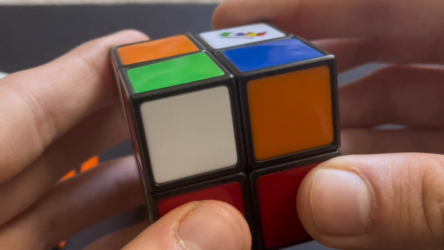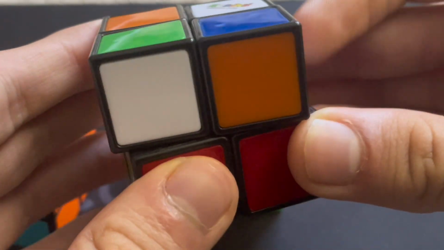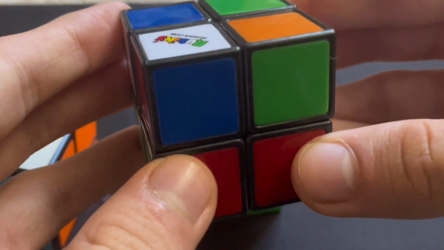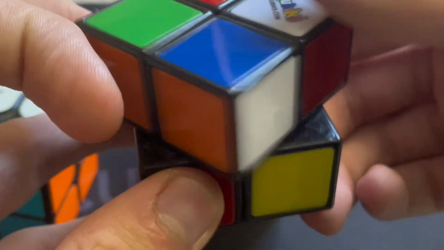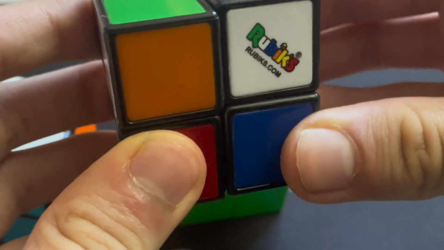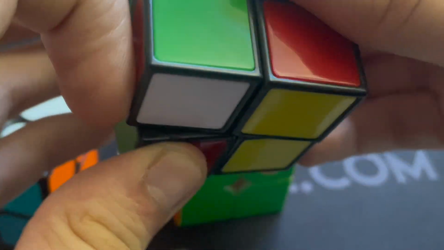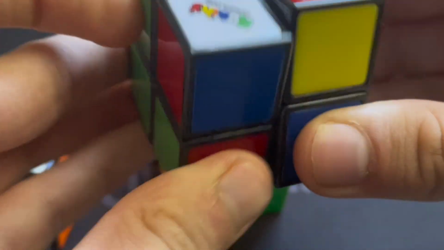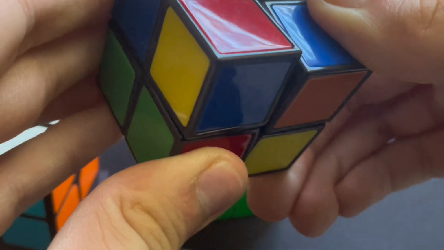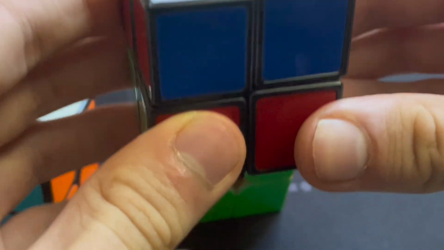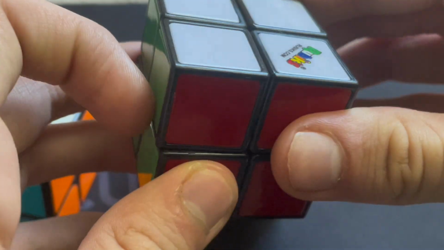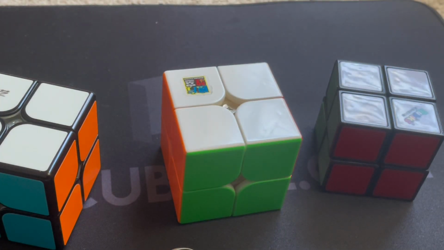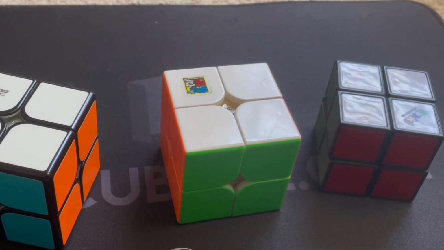And the way you execute it is you do a U2 from this position, and then you do R, U2, R prime, U prime, R, U prime, R prime, F, R, R prime, F prime, R, U, R, U prime, R prime, U prime. And yeah, that's basically it for the anti-Sune case.